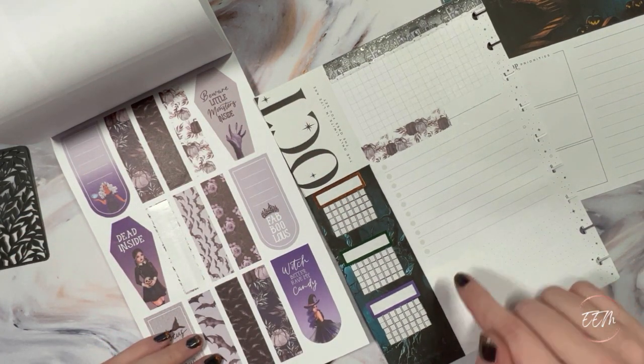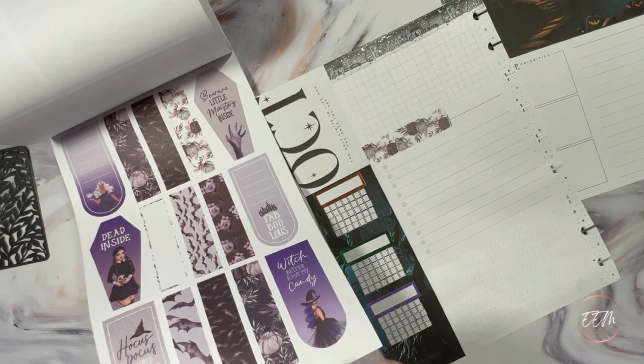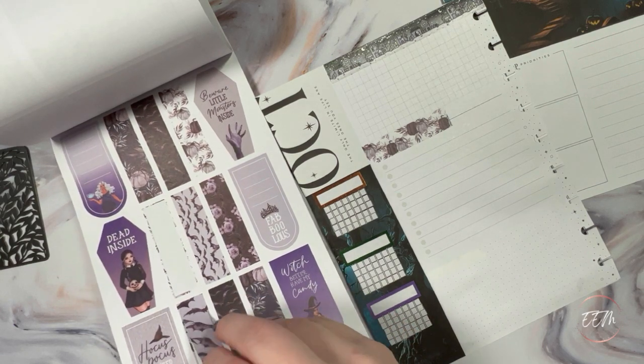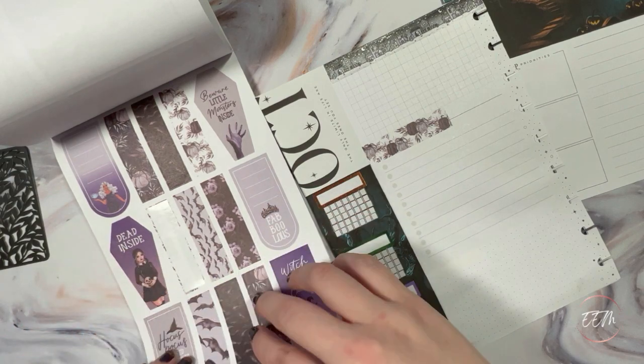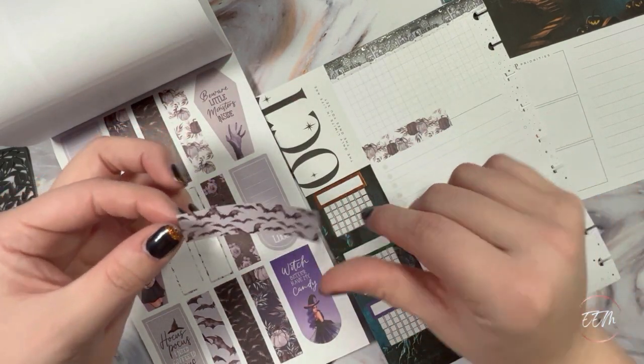And then for this next section here, I think I want to go with these purple bats. Yeah, let's go with this one, where the bats are more on the side horizontally. I think that'll look really, really cool.